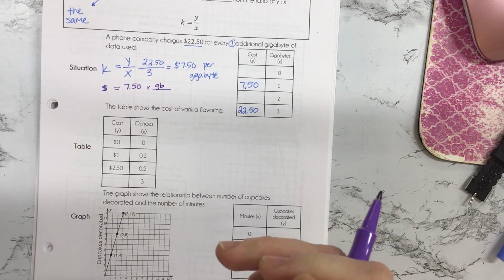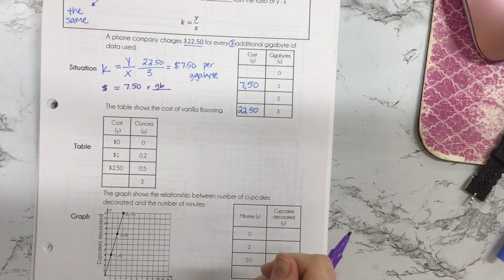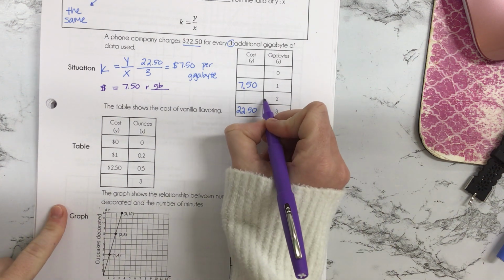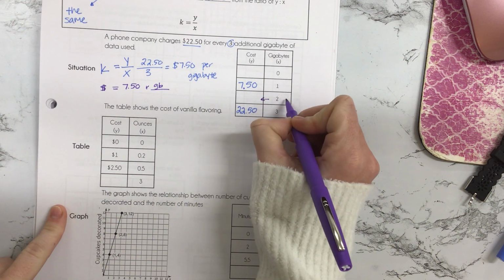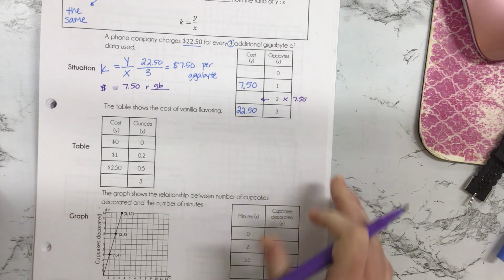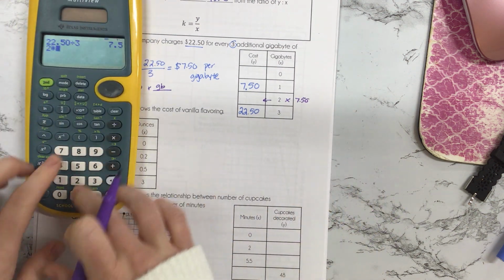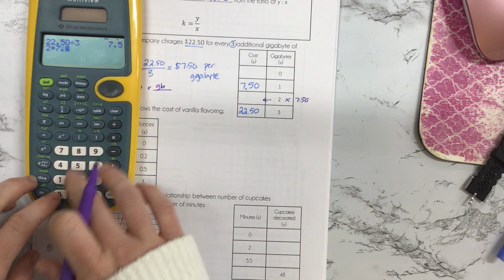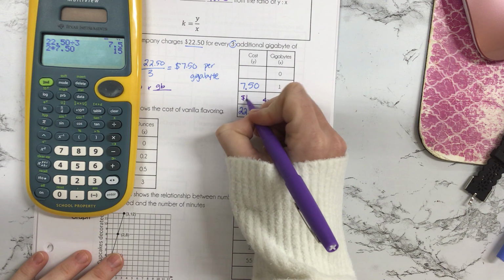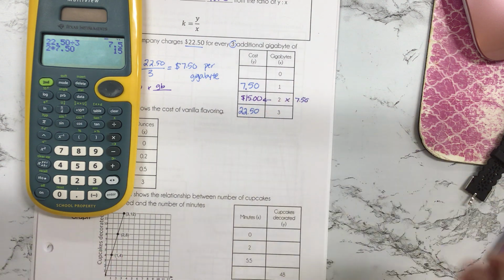So my dollars comes from taking the gigabytes times my constant of proportionality. So 2 times 7.50 is 15. So it'll cost $15 for 2 extra gigabytes.